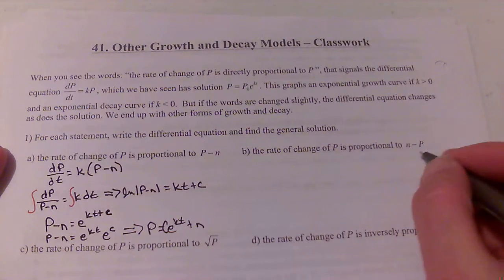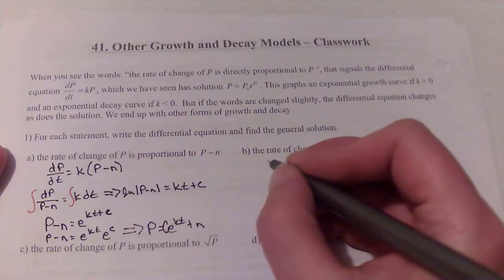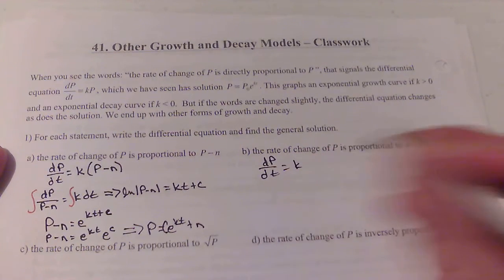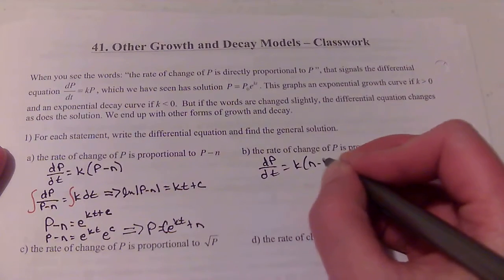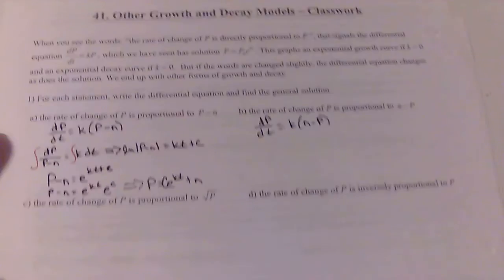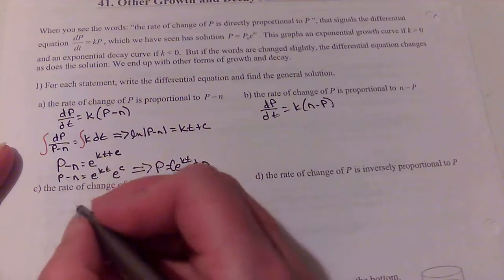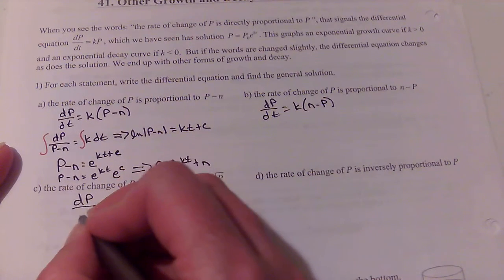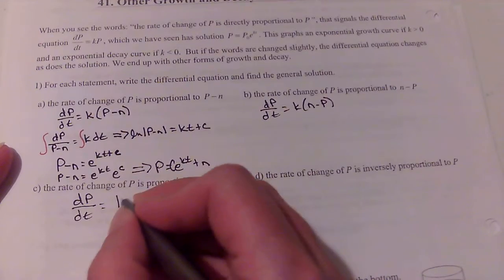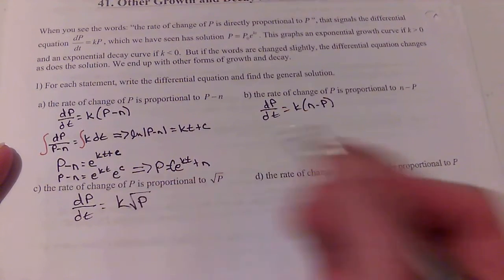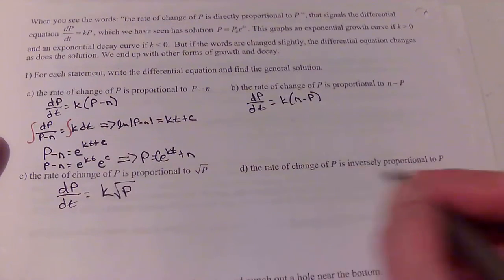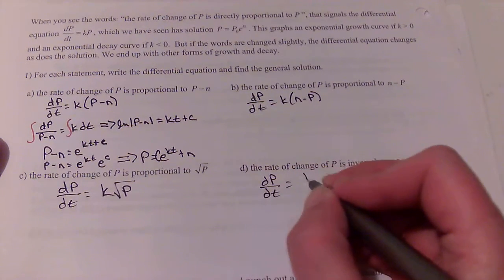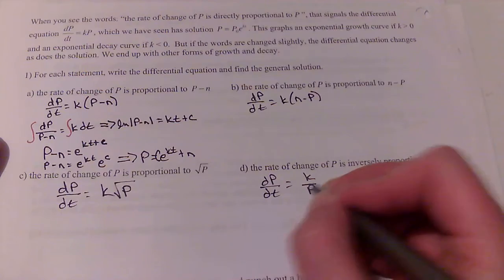So if this one was n minus p, it'd be k times n minus p, and then we'd solve it. If it's proportional to the square root of p, we'd have dp over dt equals k times the square root of p. Inversely proportional would be k divided by p, and so forth.